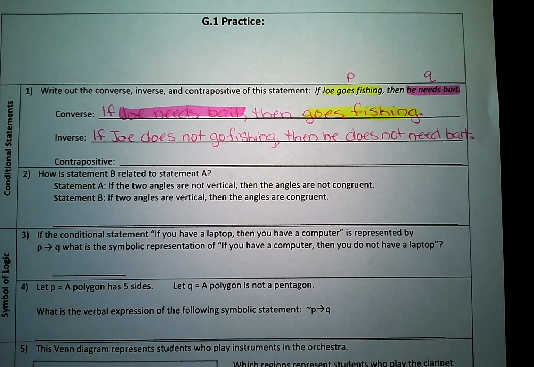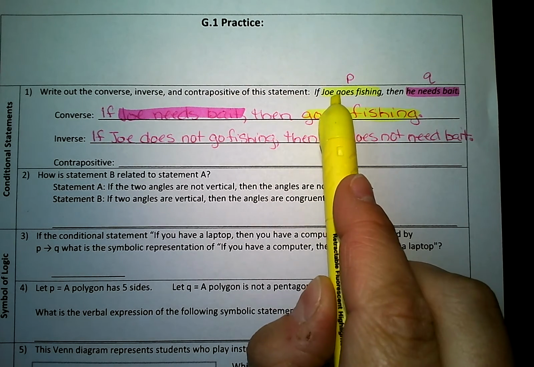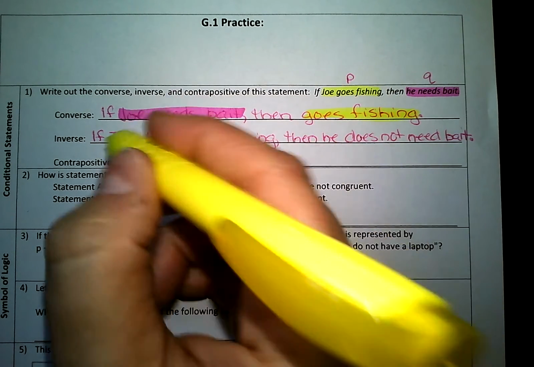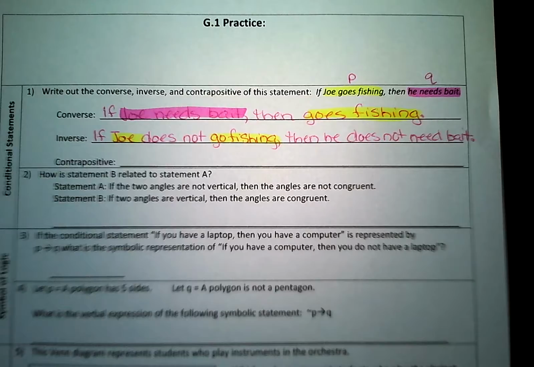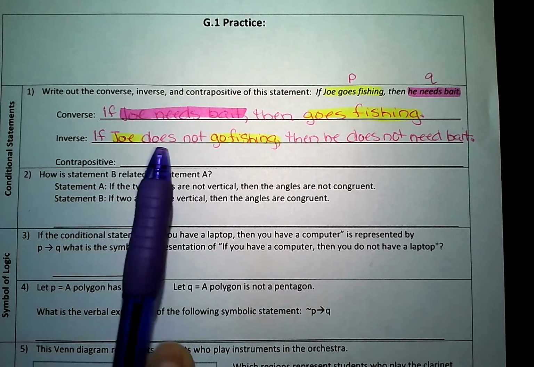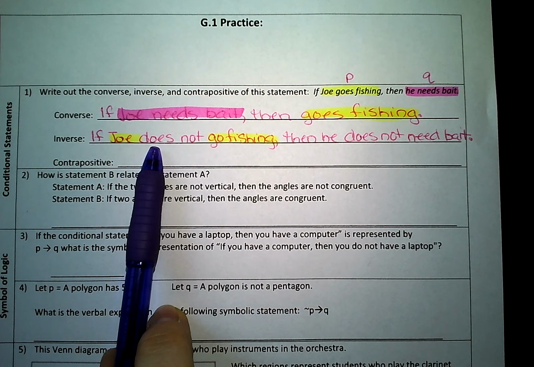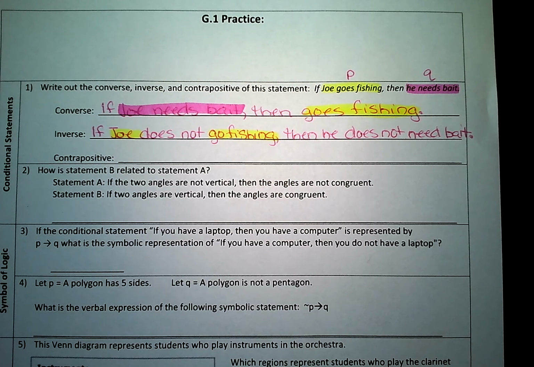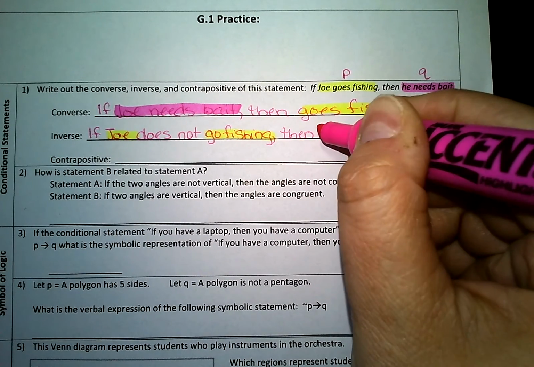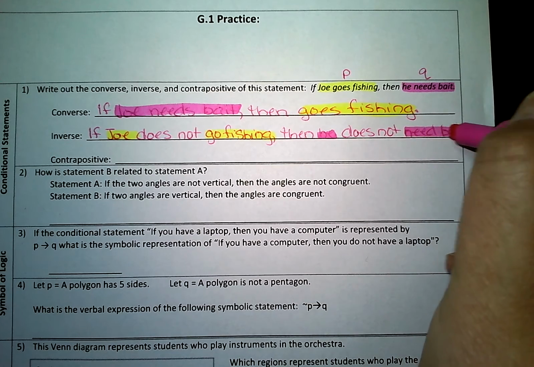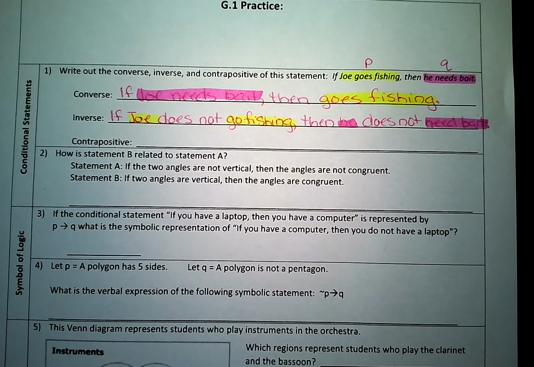Okay, now I've written up my inverse statement. I want to use my highlighters again to show you how P and Q have not changed position. The original hypothesis is Joe goes fishing. Now my hypothesis is Joe does not go fishing. I've inserted does not because the inverse requires us to use a negation. The second part of the original statement is he needs bait. The second part of my inverse statement says he does not need bait. Again, we've inserted the negation of the original statement.